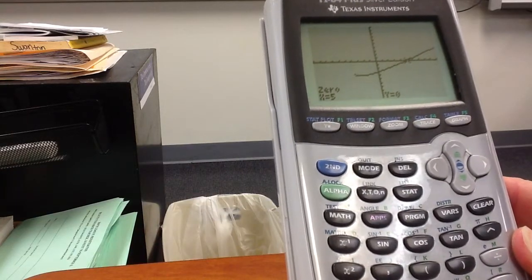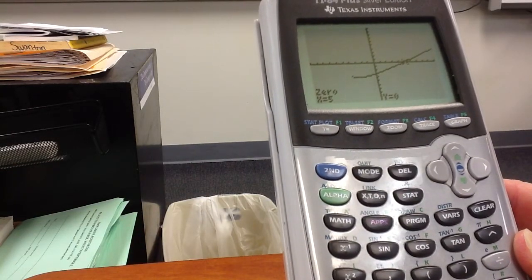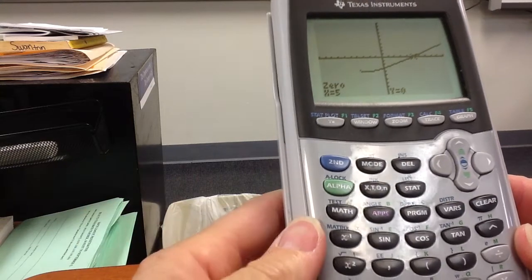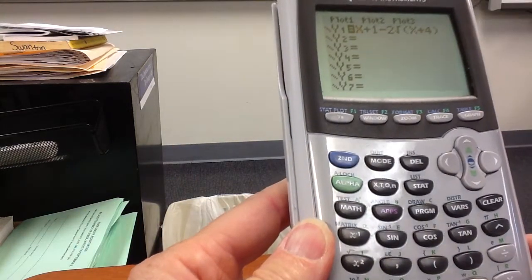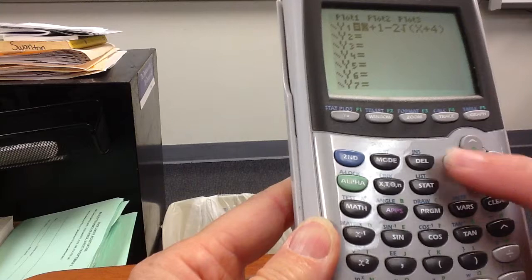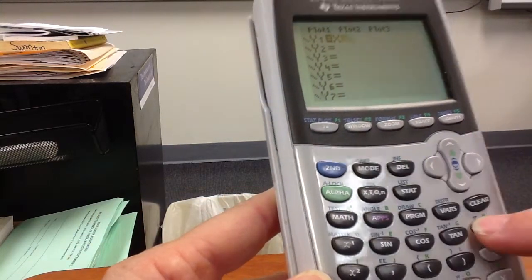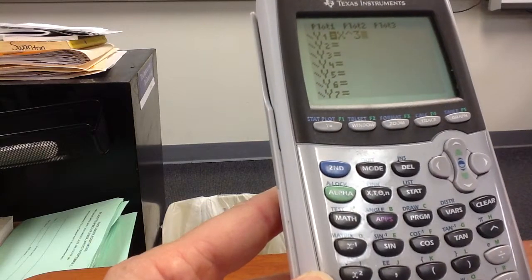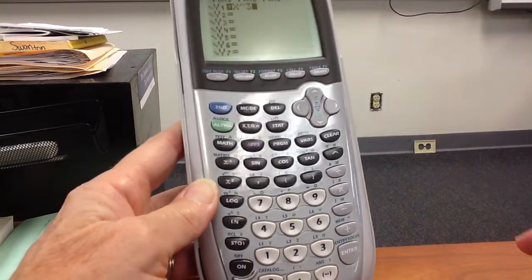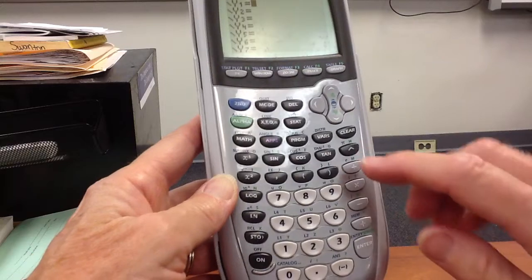I have one more thing I want to talk to you about, and that is this equation. Would you put this equation into your calculator? Let's clear that one out. Put this equation in. X cubed. Oh, did you see how I did that? Let me try that again.